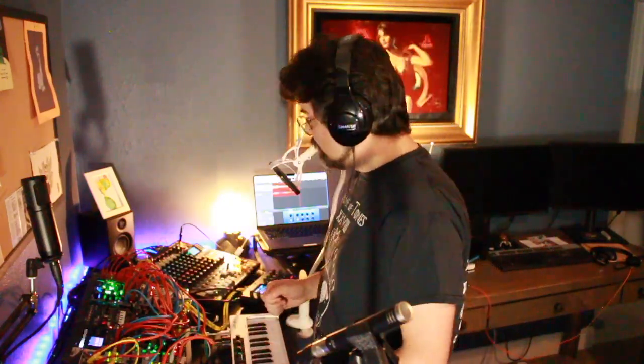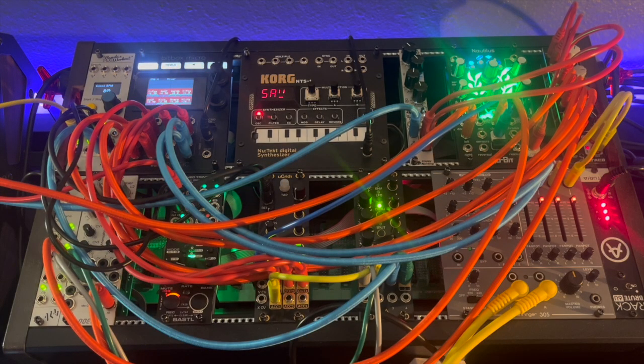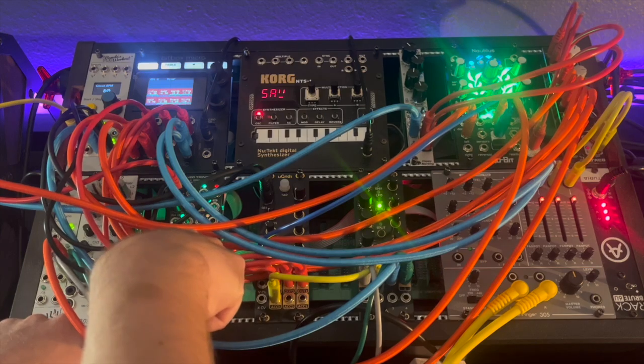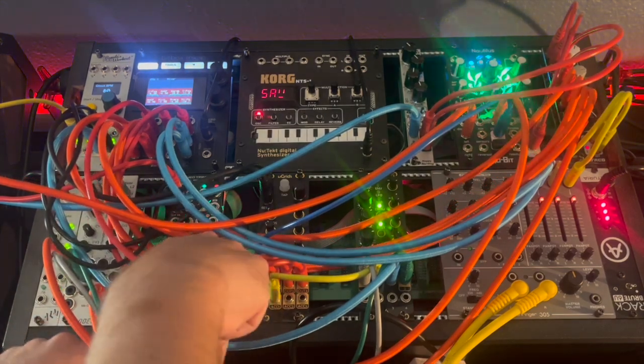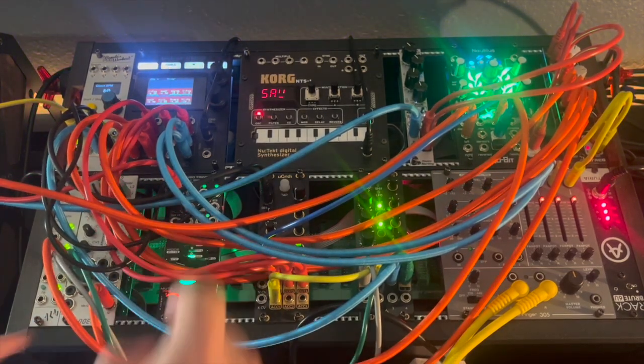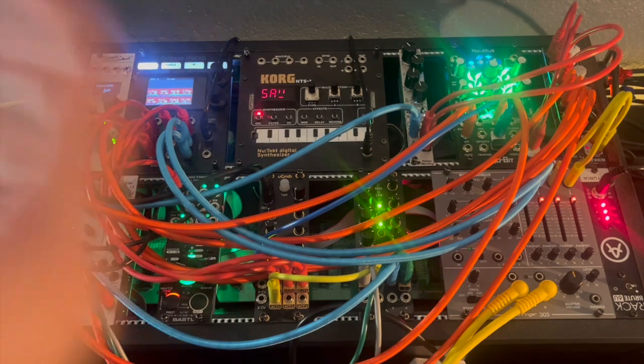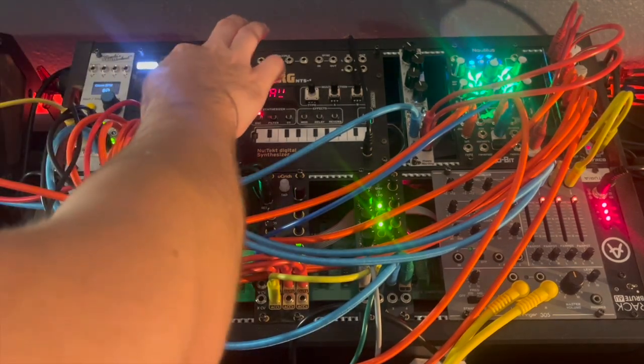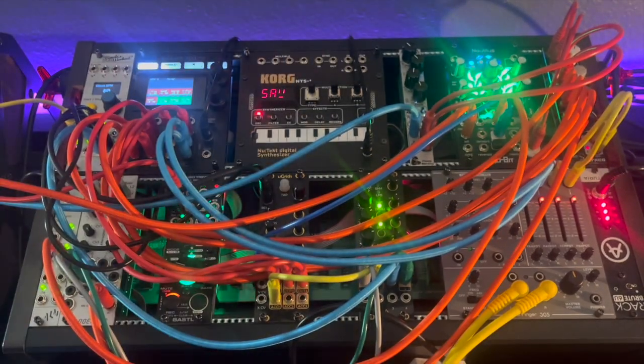Added in that Nautilus. Real subtle. It's real ghost hits. Real simple stuff. And of course, adding that modulation back in, which is the character of the whole DFAM section there. I love it. It's just so much character, I think.